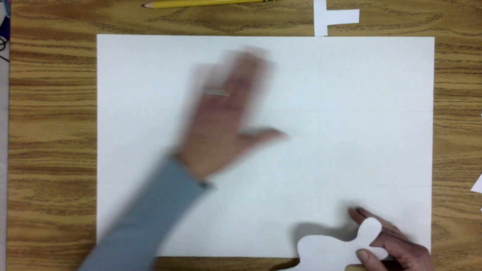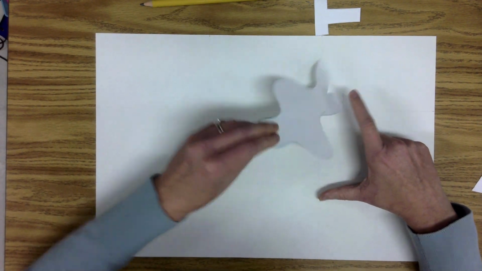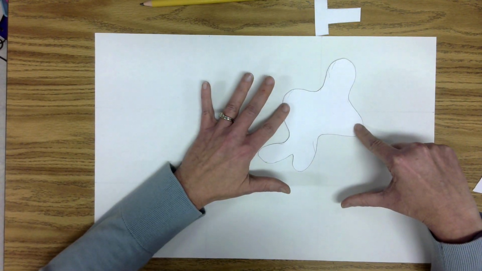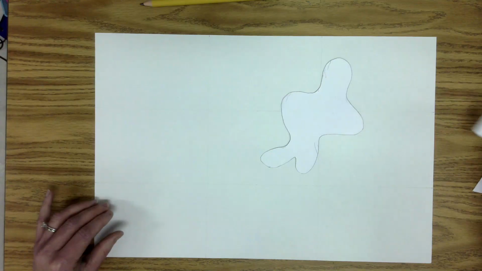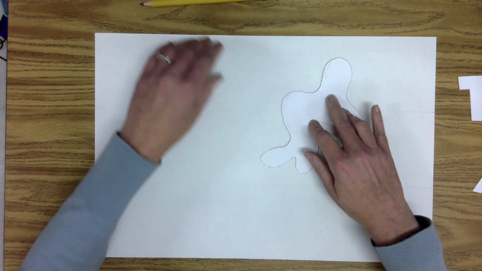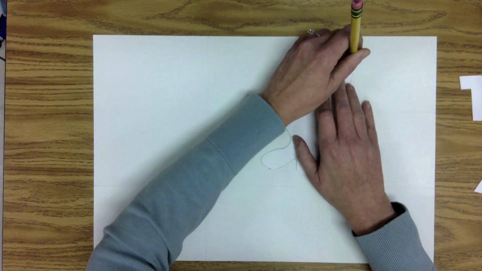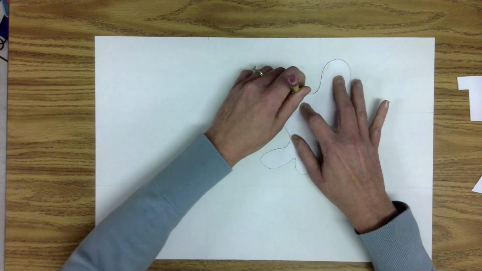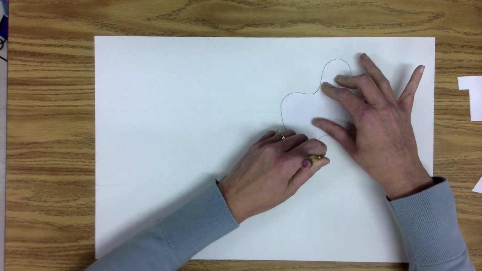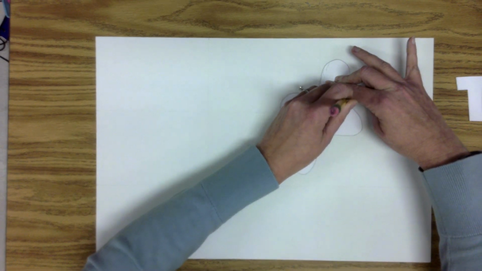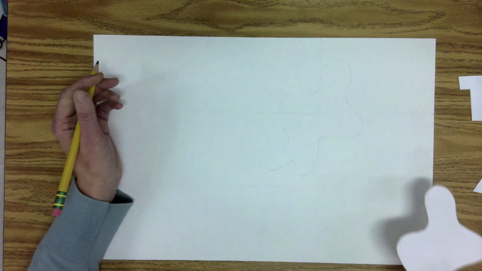So I'm going to kind of look here, see how I want to put my focal point, and then I'm going to do that. I want to create some very visually interesting stuff. So I'm going to look at this, and I think I like my focal point being just like that. So I'm going to hold down my shape, holding my pencil straight up. I am going to trace right around this shape. And there I have my shape, my focal point.